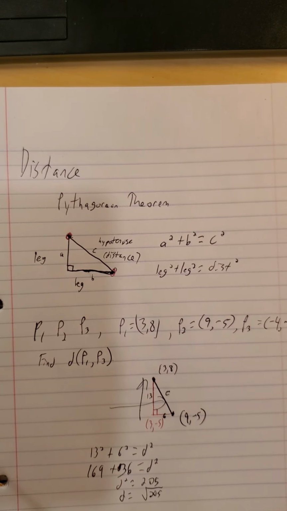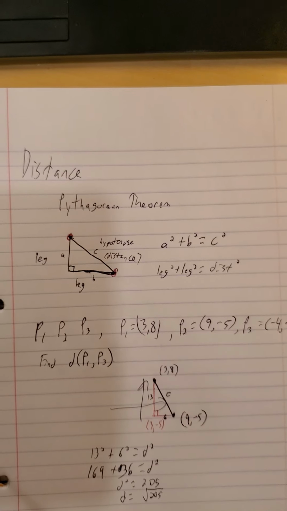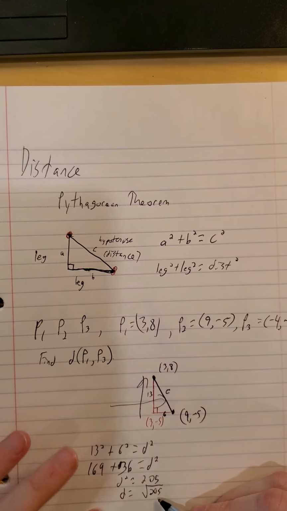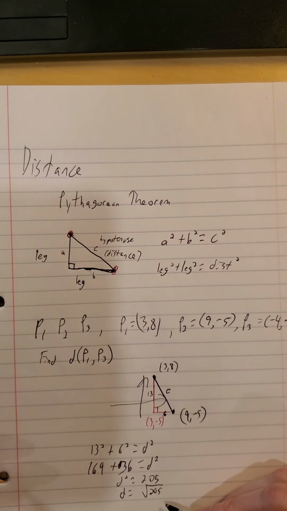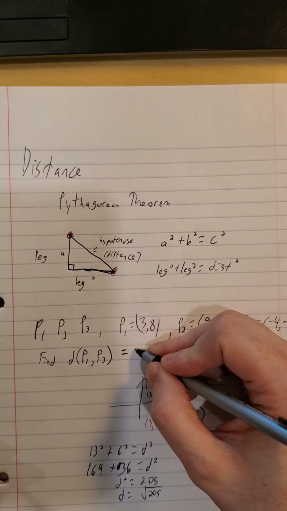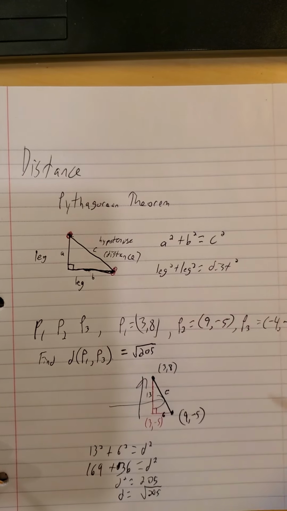Now when we have something underneath the square root, we want to make sure that if we have any perfect square factors, we pull those out. However, 205 is 5 times 41. Those are both primes, so our distance stays written this way. So distance between point 1 and point 3 is root 205.